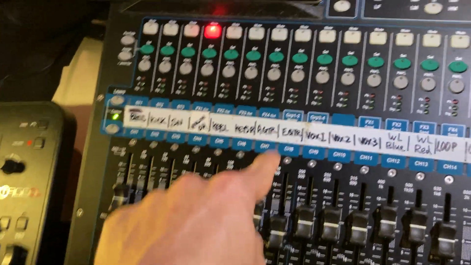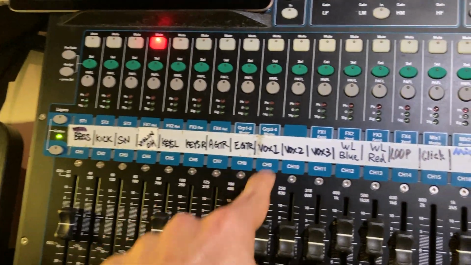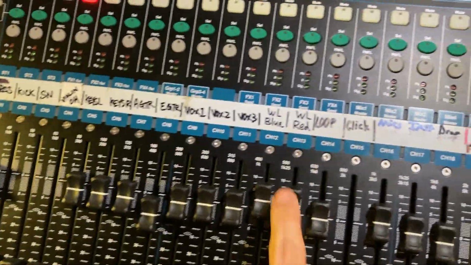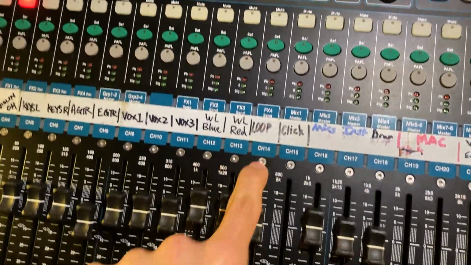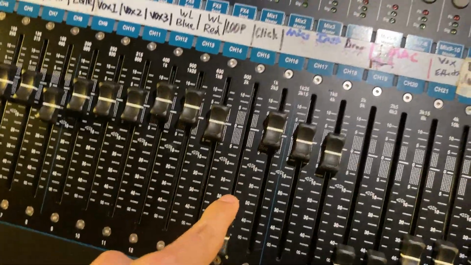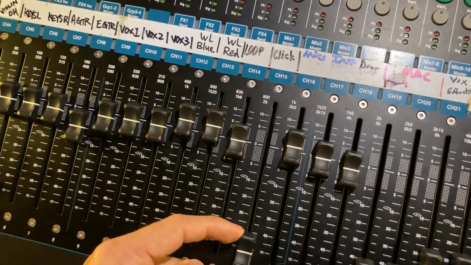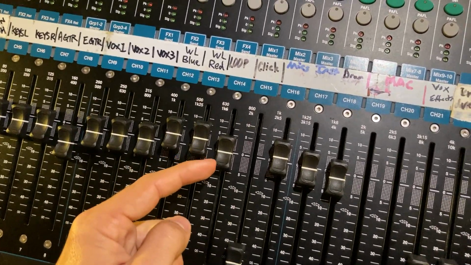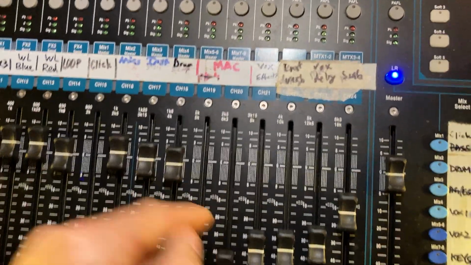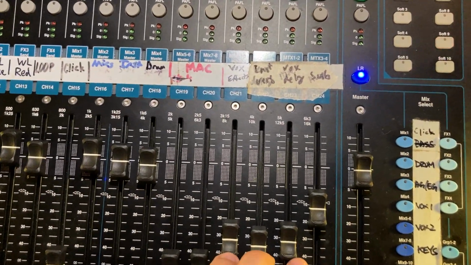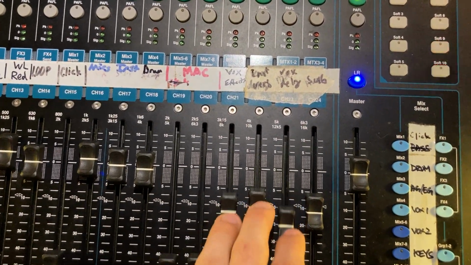Keys will be used, acoustic will be used, electric will be used, Vox 1, Vox 2, Vox 3 will be used. Wireless, those are used after the service. Loop is used, click is left down. This is left down so that it'll go through the in-ears, but will come through the house. Those are left up. And then the effects, delay, verb, these get played with sometimes.